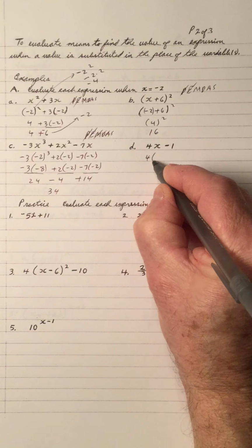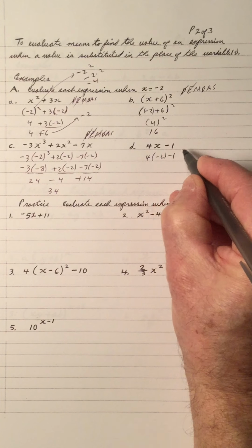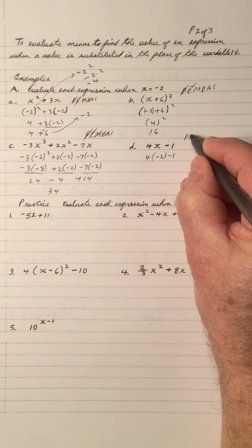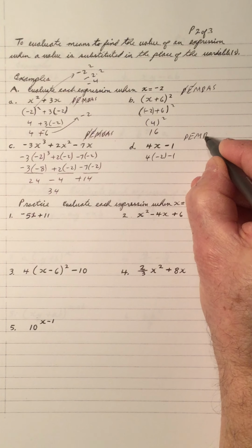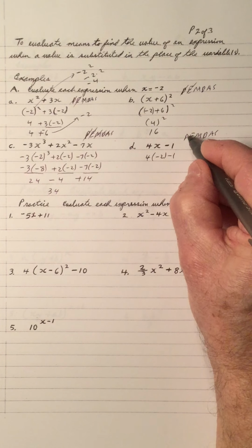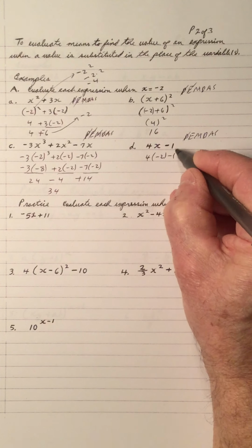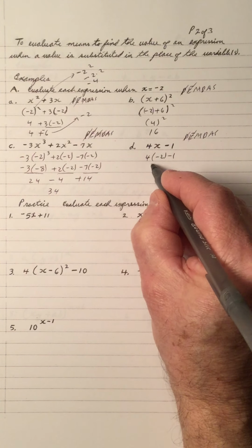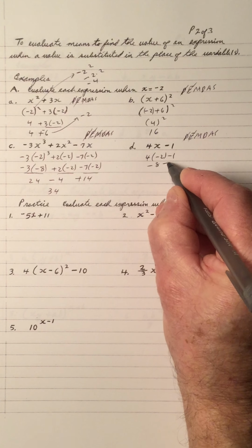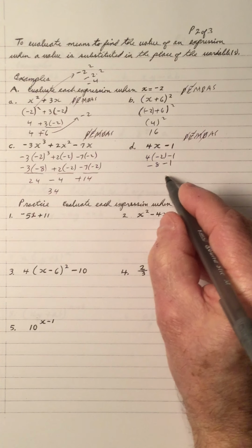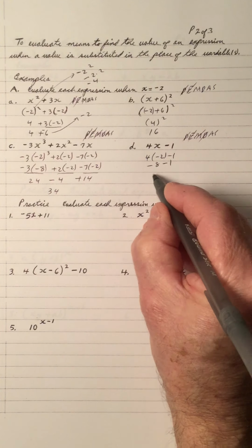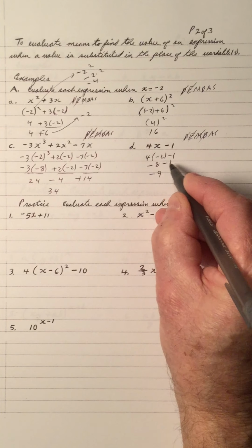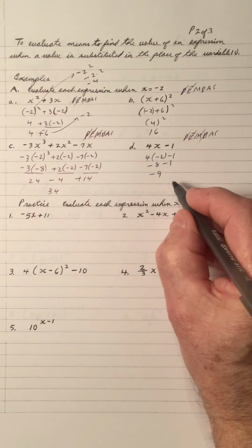Substitute in -2 in the place of x. And PEMDAS. The inside of the bracket has nothing to do. I have no exponent to do. I have to multiply before I subtract. So that's -8 minus 1. Done. And negative 8 subtract 1 is negative 9. If you want to do plus negative, go ahead. Practice.